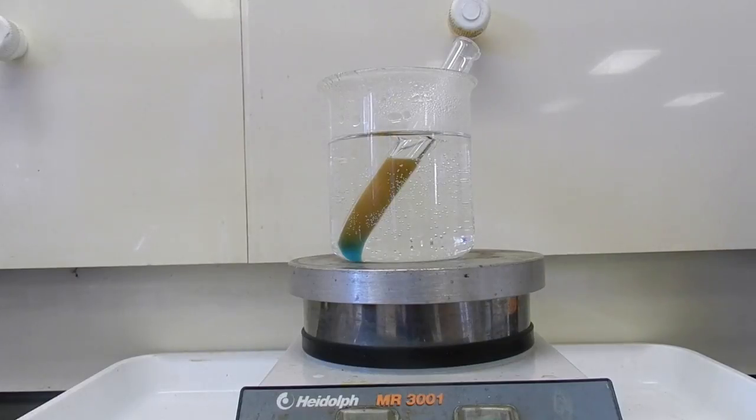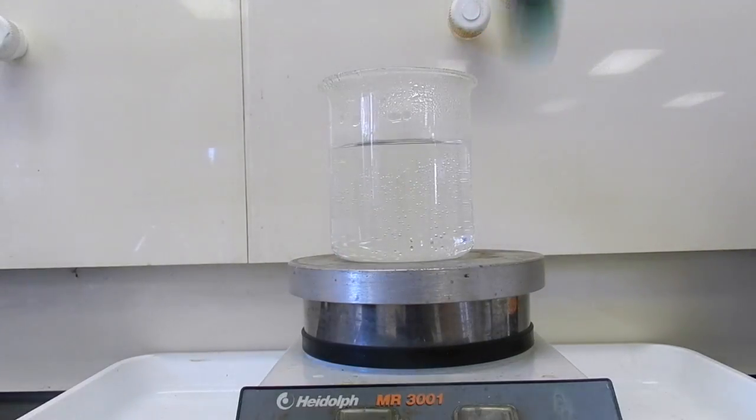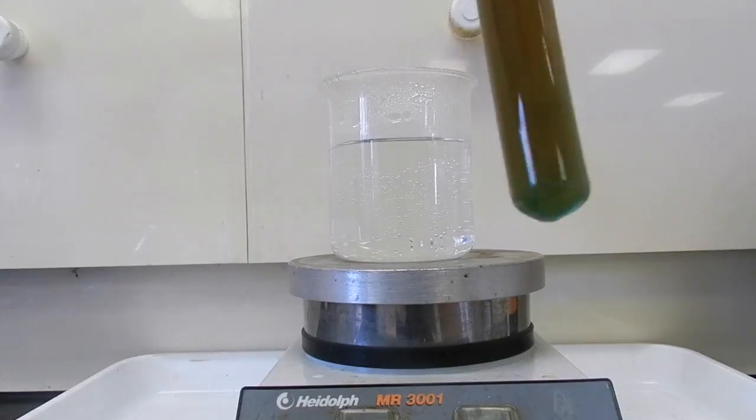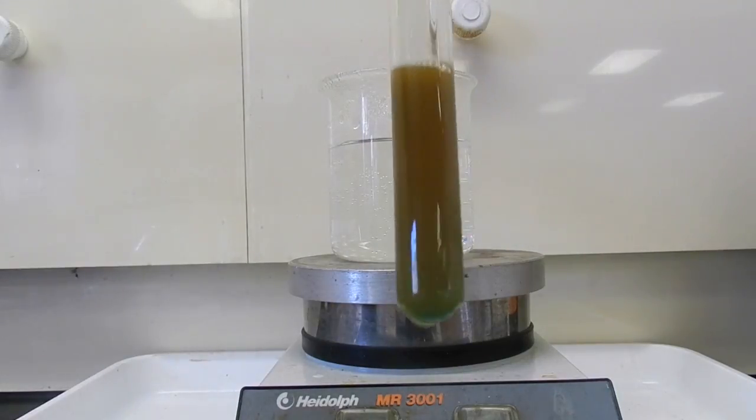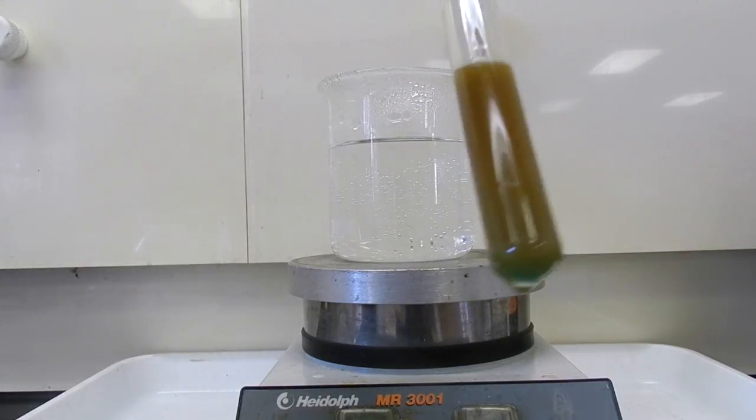We can see in the test tube that the colour change is starting to happen. The blue has gone to a red precipitate, which is the Cu+.